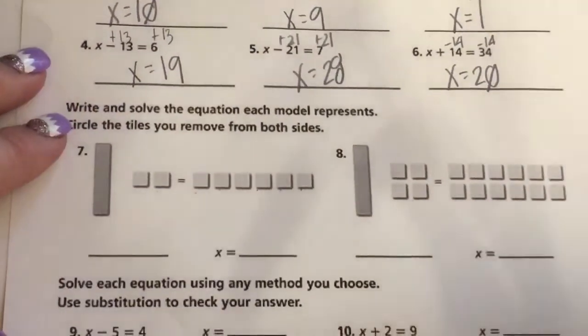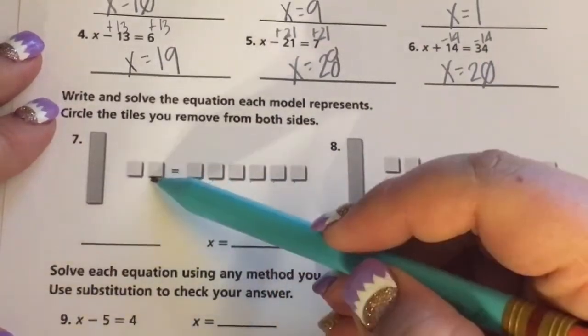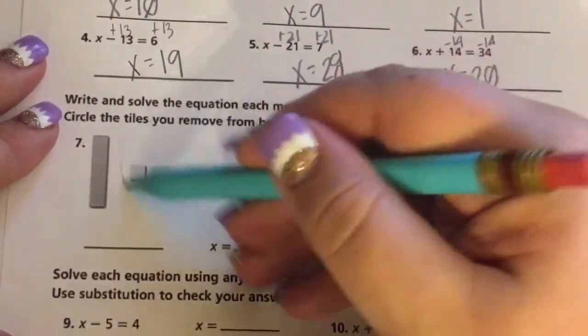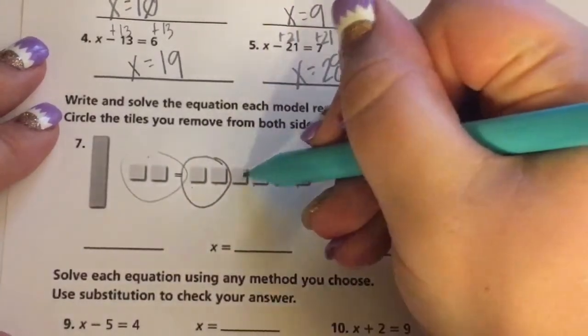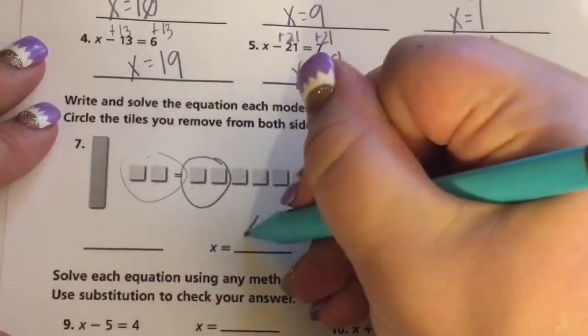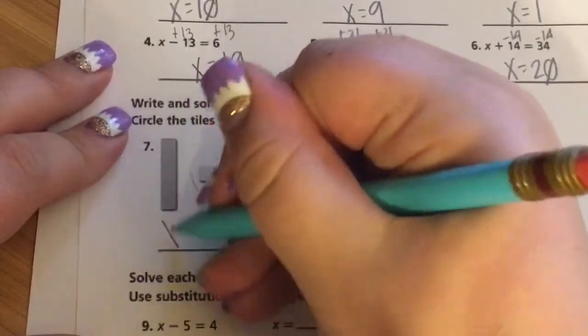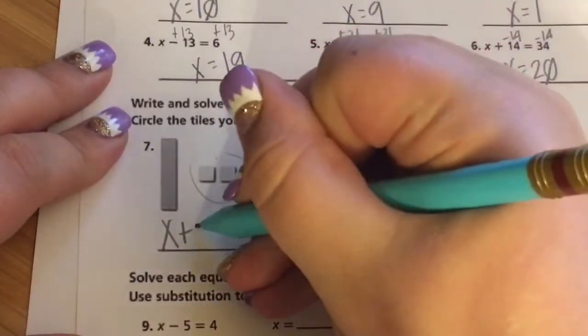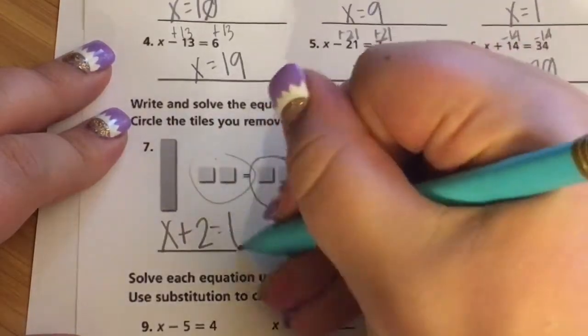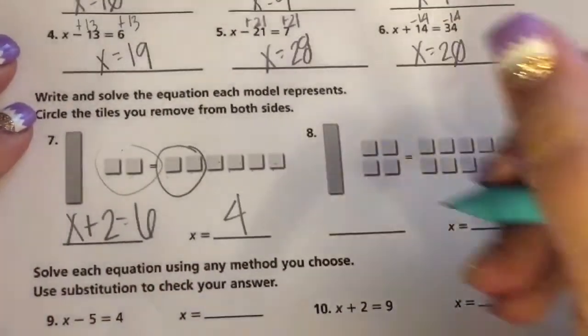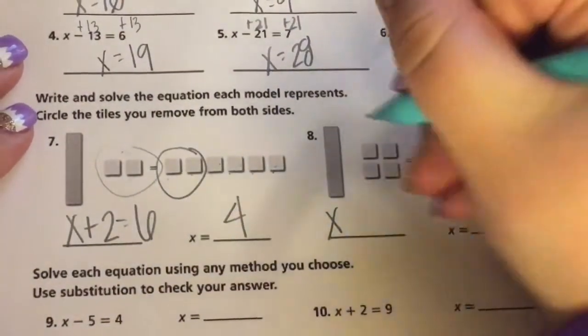So now I'm going to solve the equation for the model. So this is like saying x plus 2. So the cool part is x plus 2, if I take 2 away from this side, leaves me with 1, 2, 3, 4. So x is equal to 4. So my original problem was x plus 2 is equal to 1, 2, 3, 4, 5, 6. And then I'm able to find out what x is equal to.